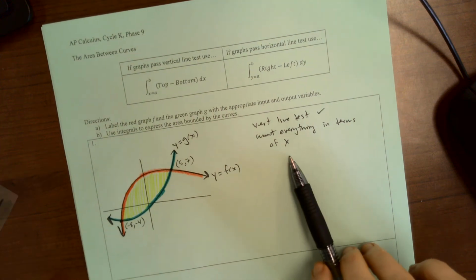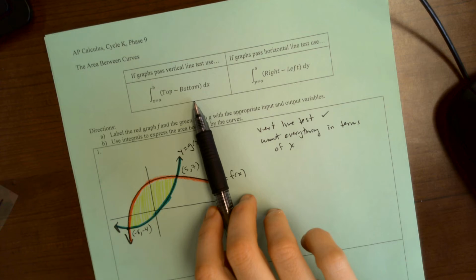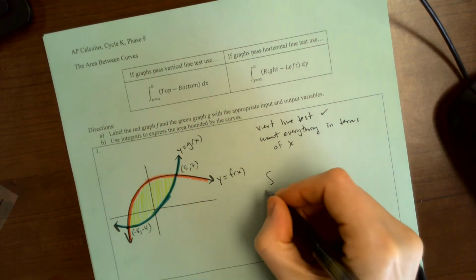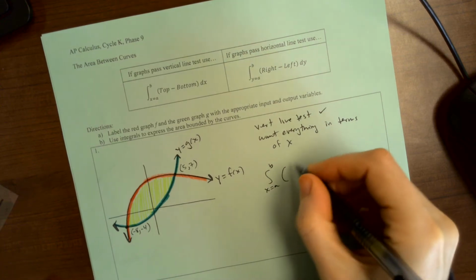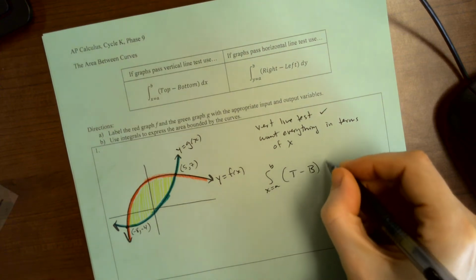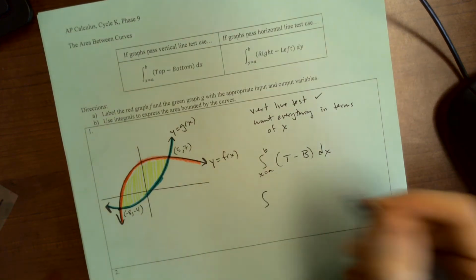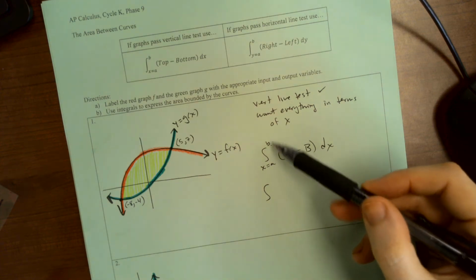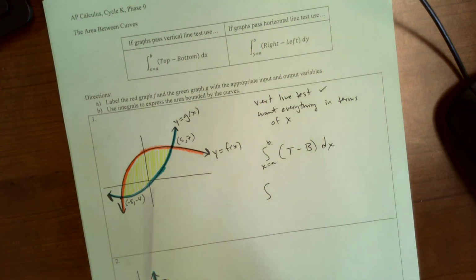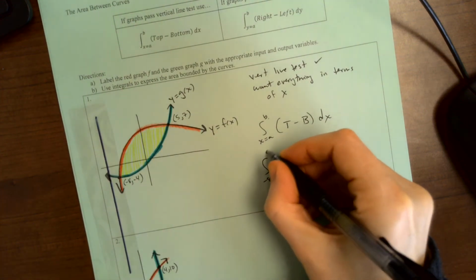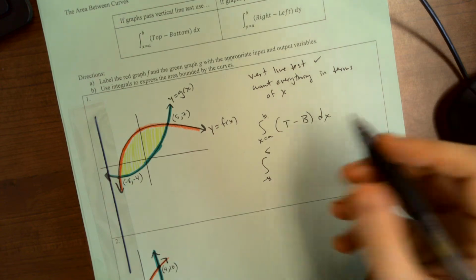Okay, and then we know we're going to have this top minus bottom formula. So I'm just going to write down the formula. So we're going to have from x equals a to b, and usually we just go top minus bottom dx. All right, now we just got to fill this in. So this is an x interval. So what is the leftmost x value? -8. What's the rightmost x value? 5. So this is going to be the integral from -8 to 5. You don't have to put x equals down there if you don't want to.